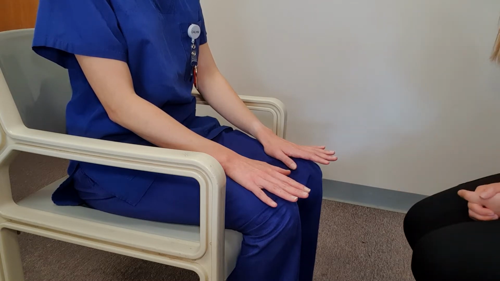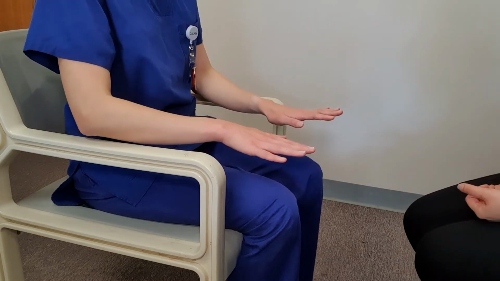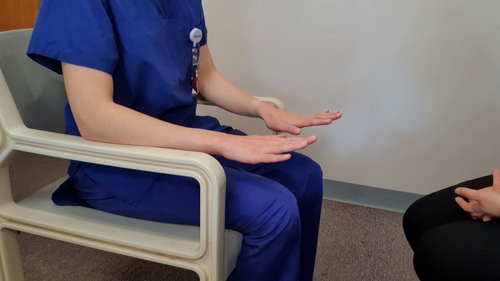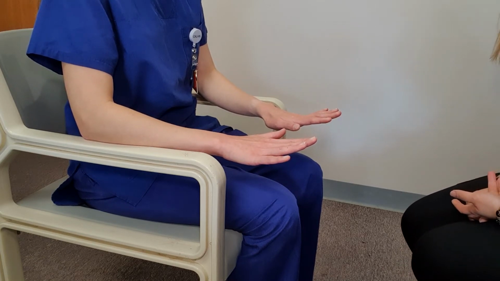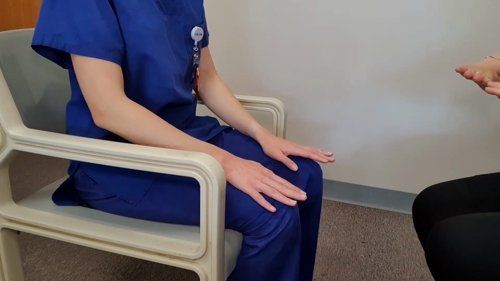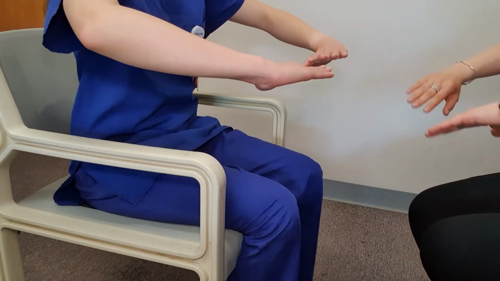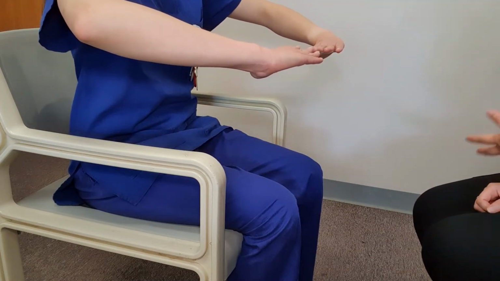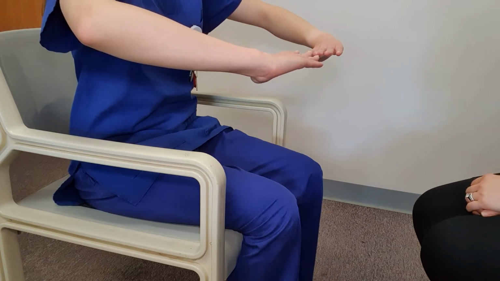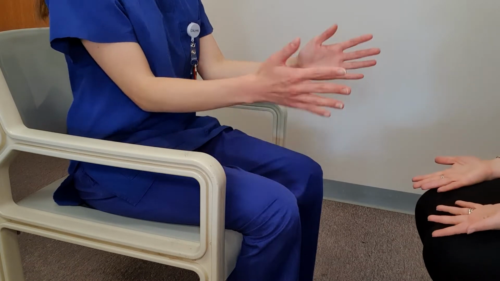Moving on to looking at the fingernails, looking for pitting or any ridging, any vasculitic changes, and there are none of these. Now I'm going to ask you to turn your hands to the side like this. Great. And what I'm doing now is looking for volar subluxation that can be present in rheumatoid arthritis, and that's absent. If you can turn your palms towards the ceiling.